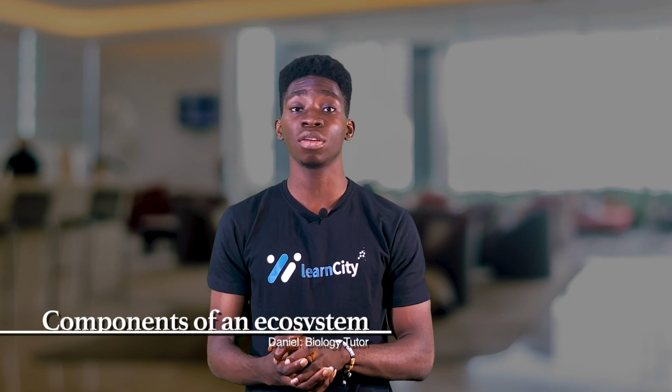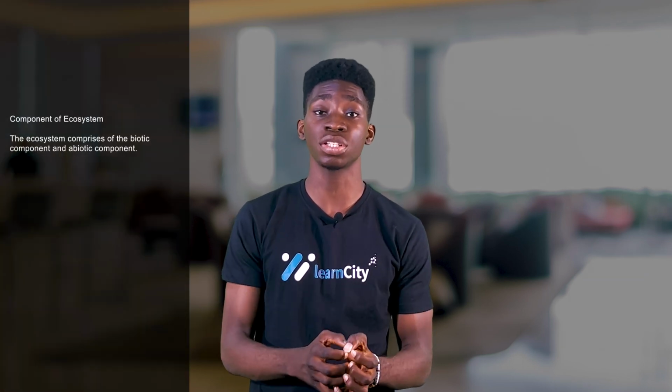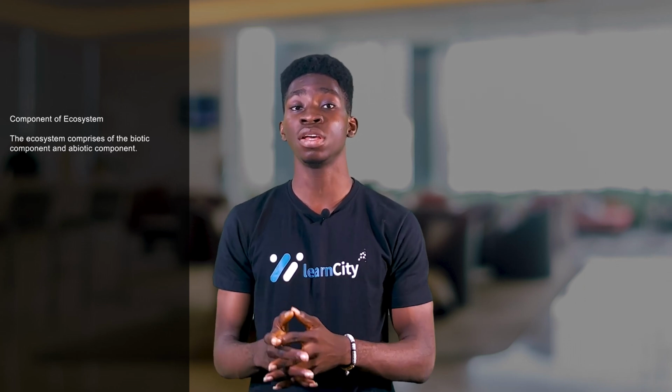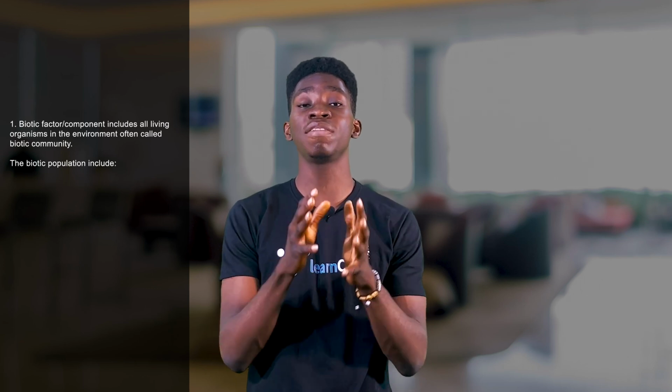Now let's talk about the components of an ecosystem. We have two major components, the biotic components or the biotic factors and the abiotic components or the abiotic factors. So let's define both of them. The biotic factors include the living part or the living organisms of an environment. The living part or the living component of an environment or a community.